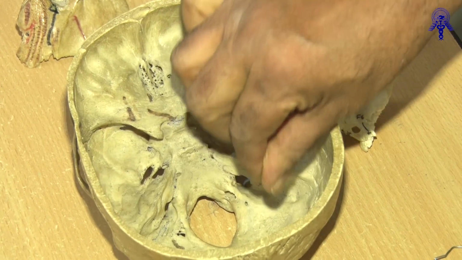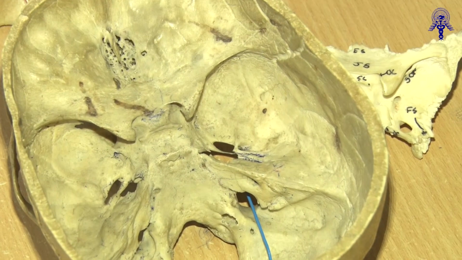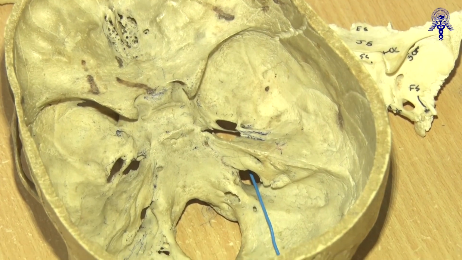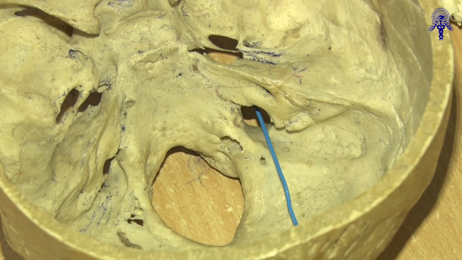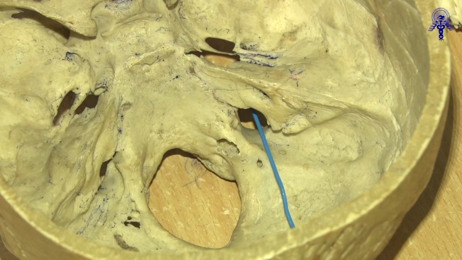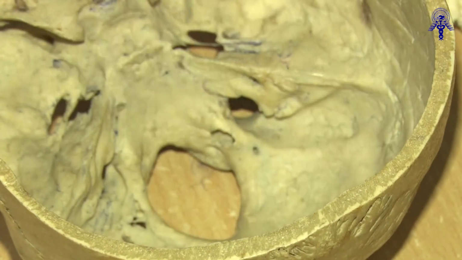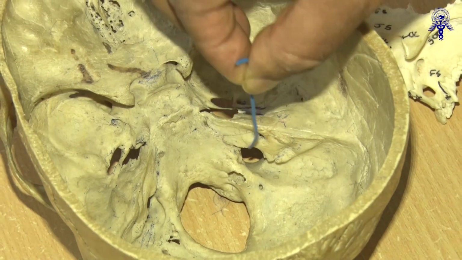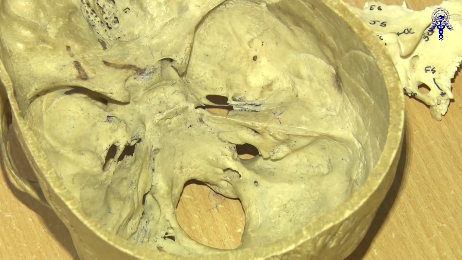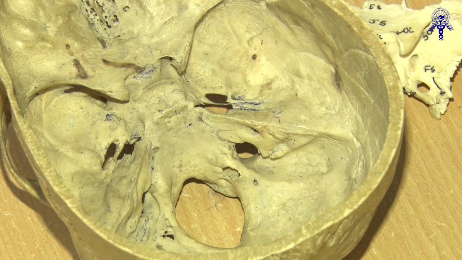And there is an important foramen here. Can you see the foramen? What is this foramen? That is the jugular foramen. And this jugular foramen is subdivided into three compartments: anterior, middle and posterior. Through the anterior compartment passes the inferior petrosal sinus going towards the superior bulb of the internal jugular vein.